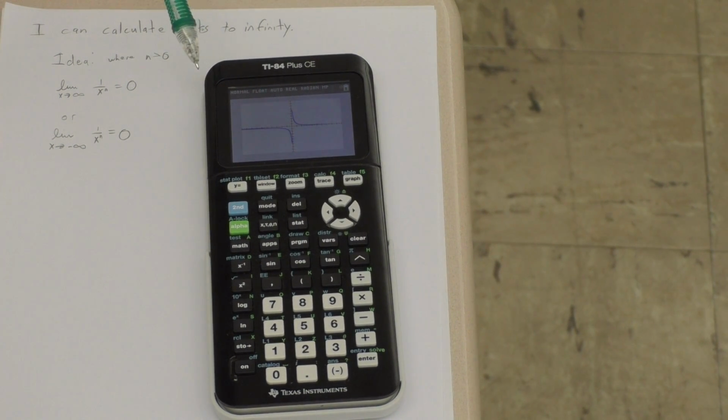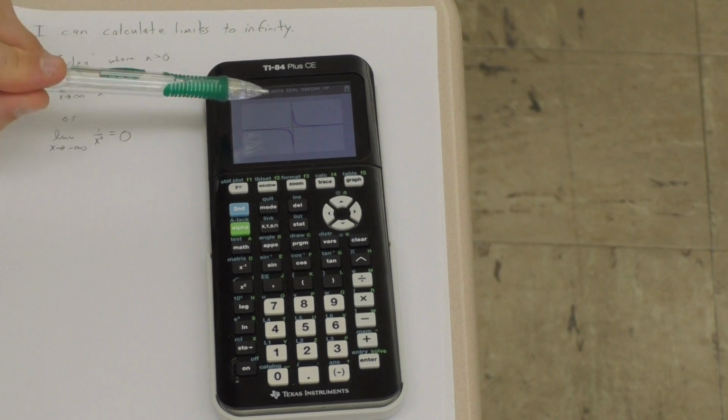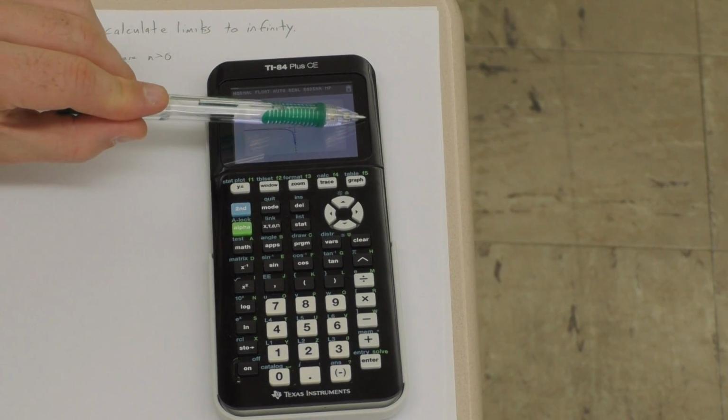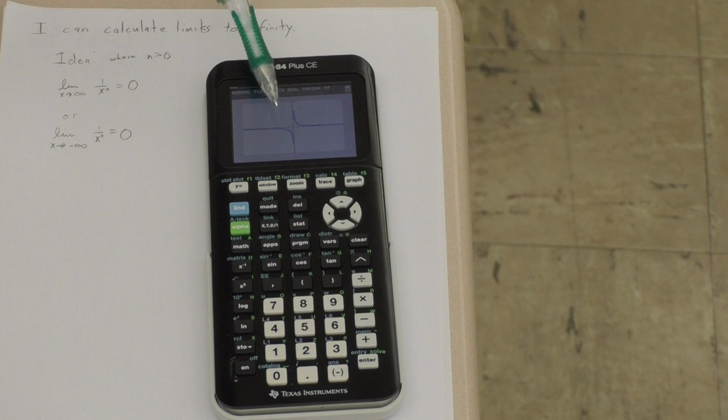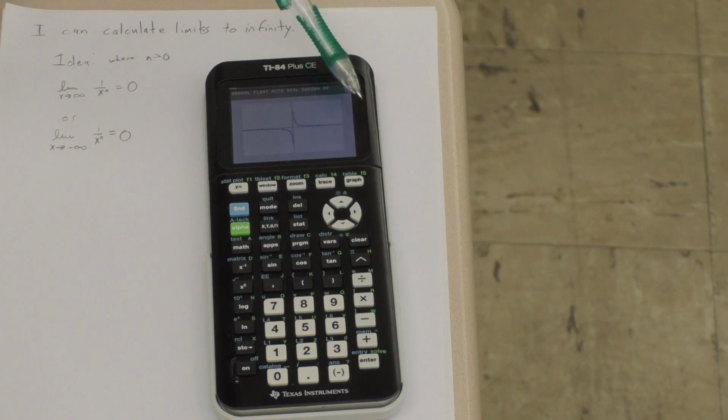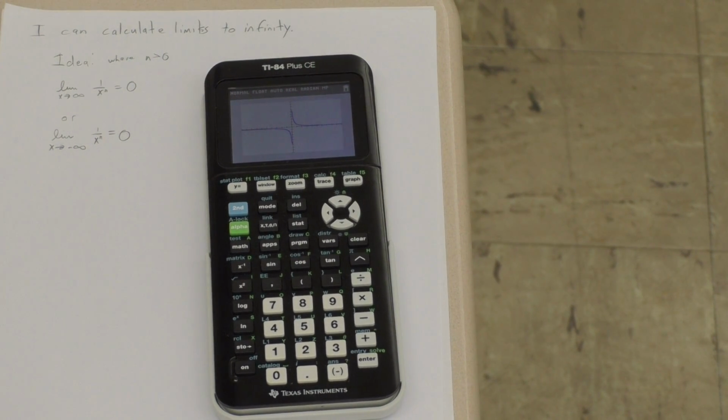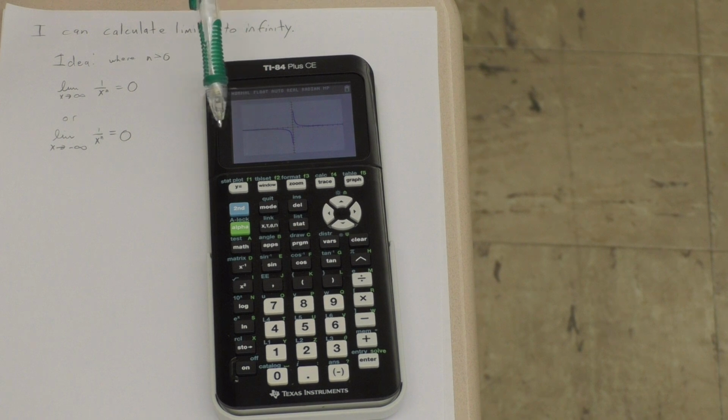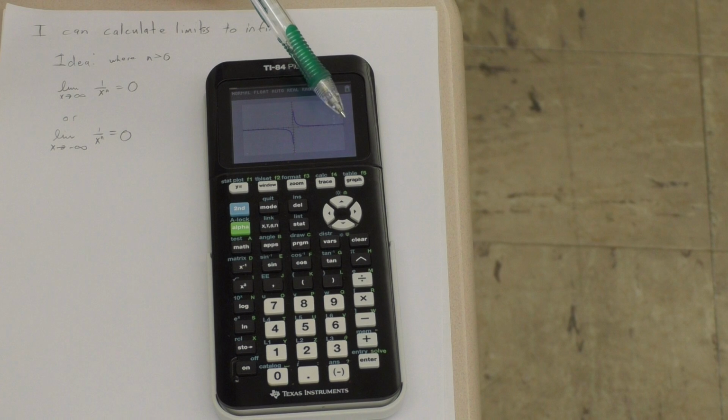this is a graph of 1 over x, and so as x goes towards infinity, it just gets closer and closer, but never touches 0, because again, 1 over 0 is undefined. Same thing this way, towards negative infinity. But it will all get closer and closer and closer to 0.